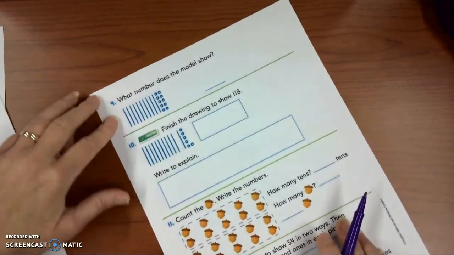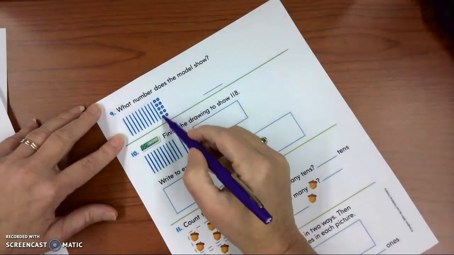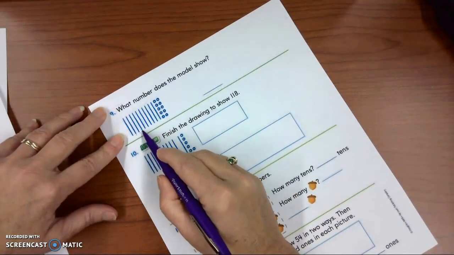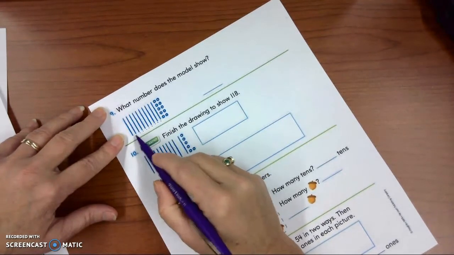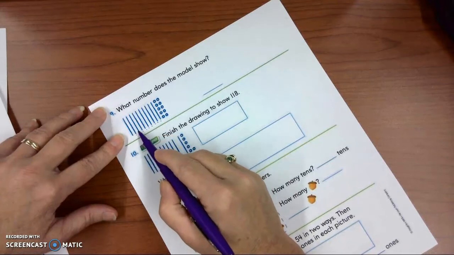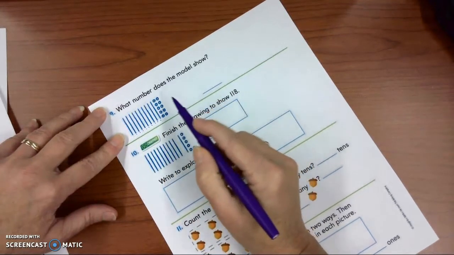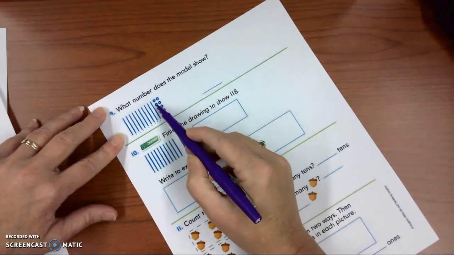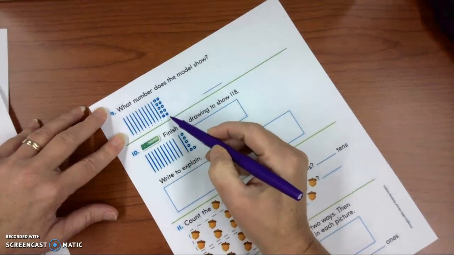Last page. What number does the model show? These represent tens and these represent ones. So we have 1, 2, 3, 4, 5, 6, 7, 8, 9, 10 tens. Or we can count by tens. 10, 20, 30, 40, 50, 60, 70, 80, 90, 100. And then we can count the ones. 1, 2, 3, 4, 5, 6, 7, 8, 9, 10. We have 110.